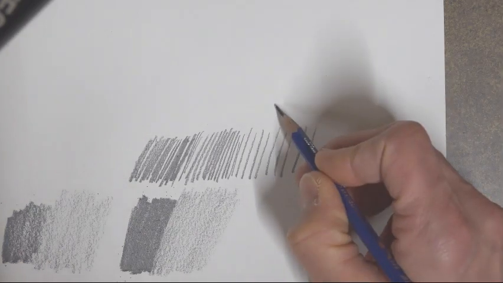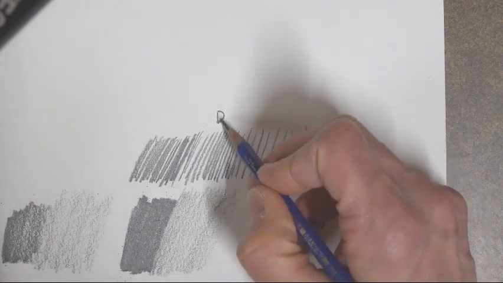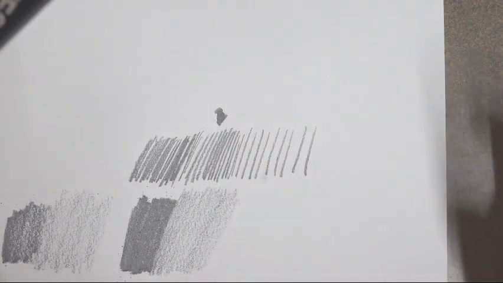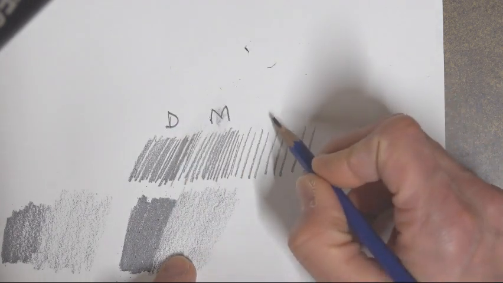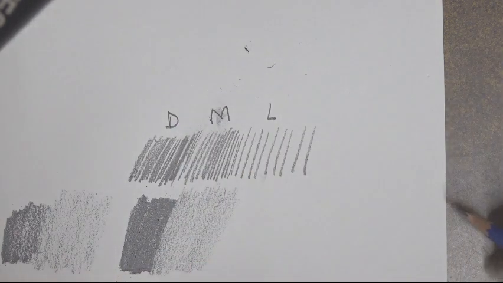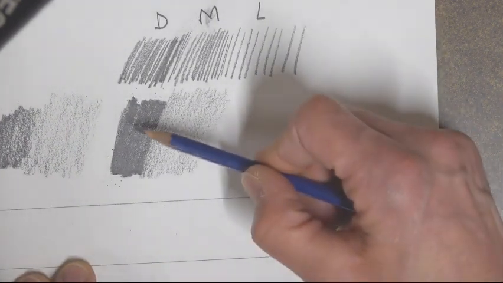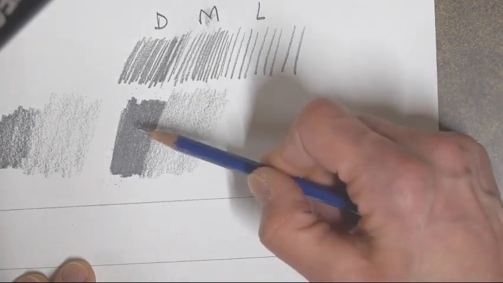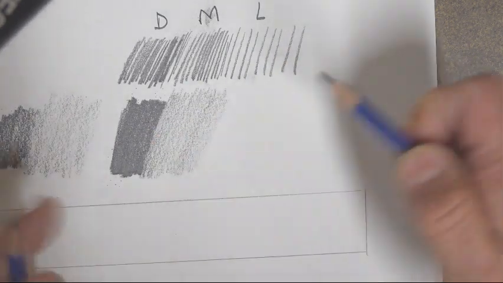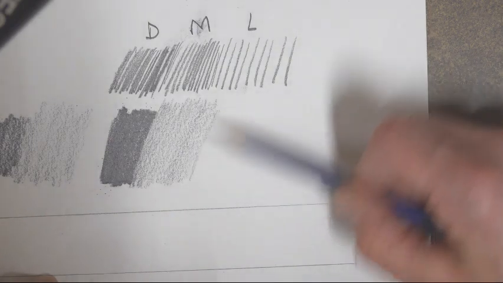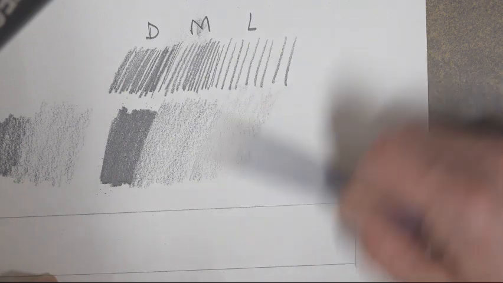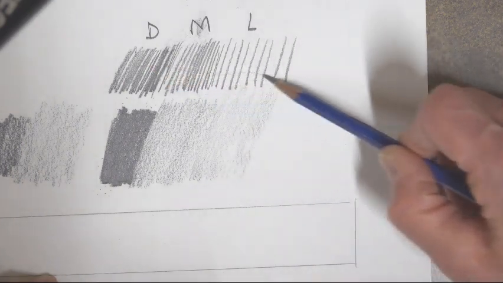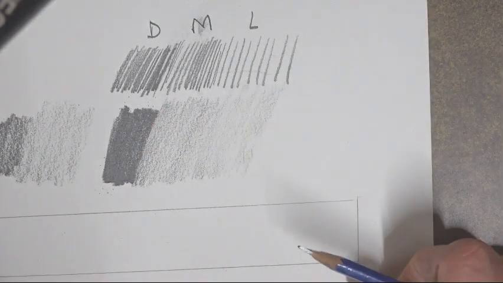So in other words, I've got a dark value, or I guess I should say, sorry, a middle value. That would be a middle value. This is the dark value and this is the light value. In order to do that here with pressure, by varying pressure, I have my dark, my middle, and then for my light, I would switch to my 2B and then continue on but not press as hard. So just knowing that we have an alternative to varying pressure in order to create different values.